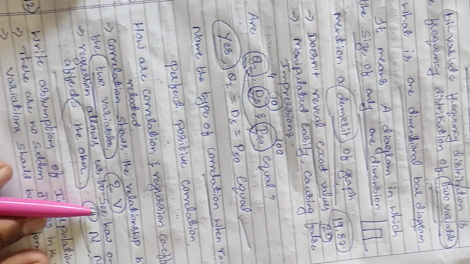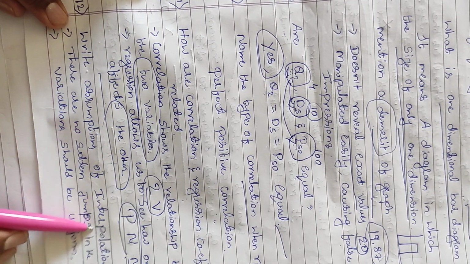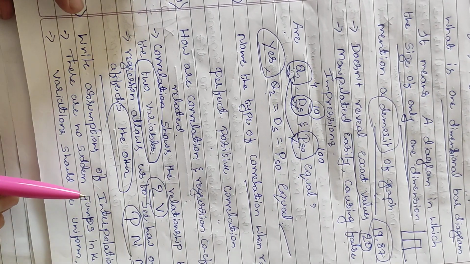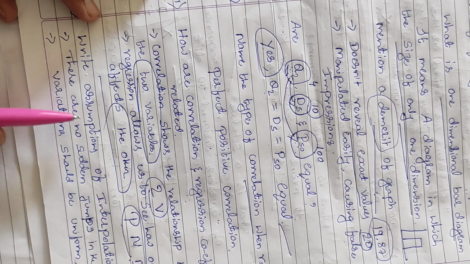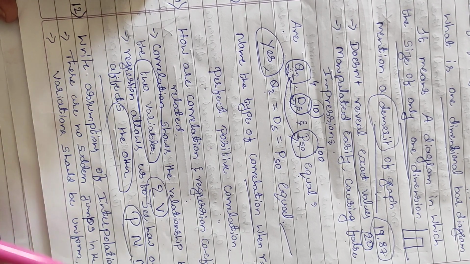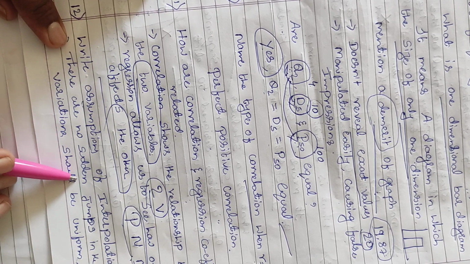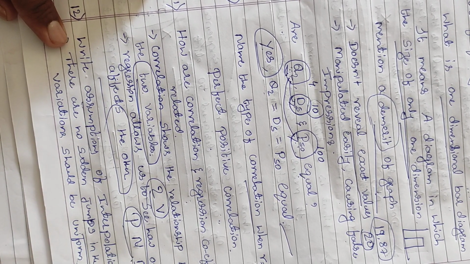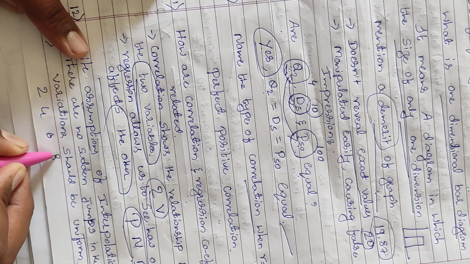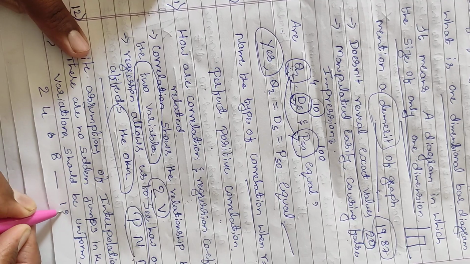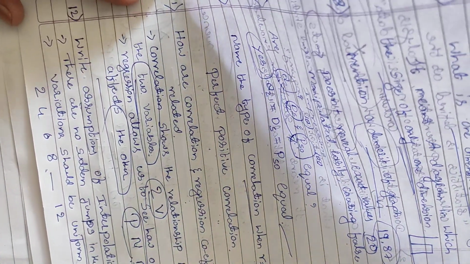Okay, dear students, and the last question. Write the assumptions of interpolation. We have 2 types, interpolation and extrapolation, and we can write the same assumptions for both. First, there are no sudden jumps in the values. When given values like 2, 4, 6, 8, dash and 12, they won't jump suddenly.